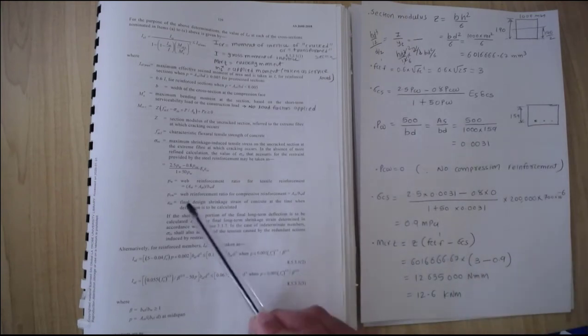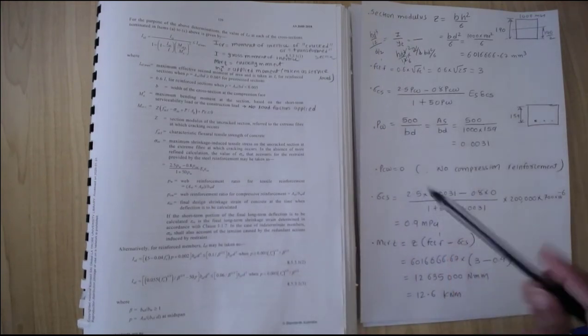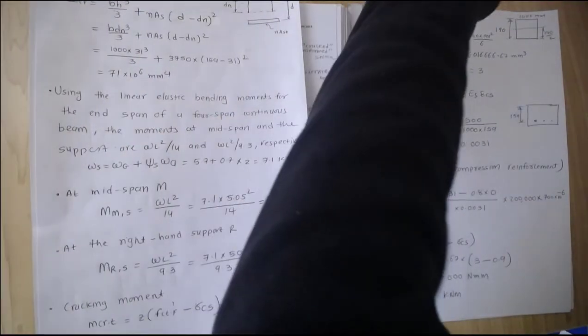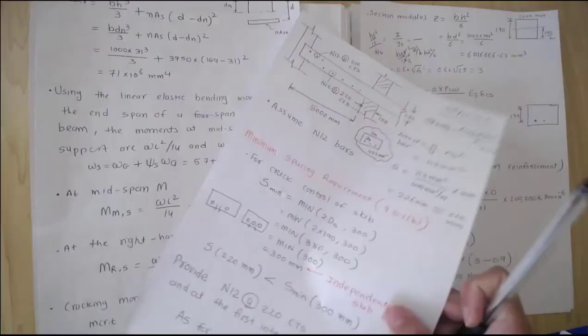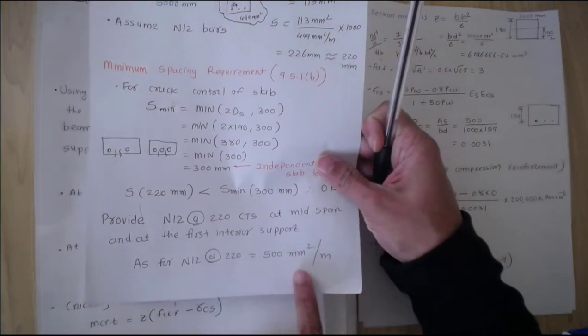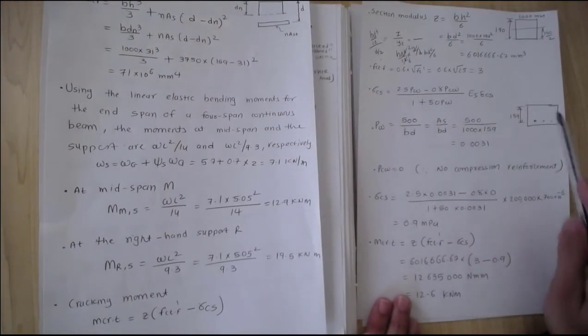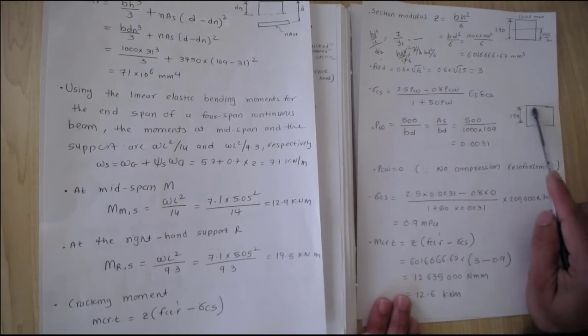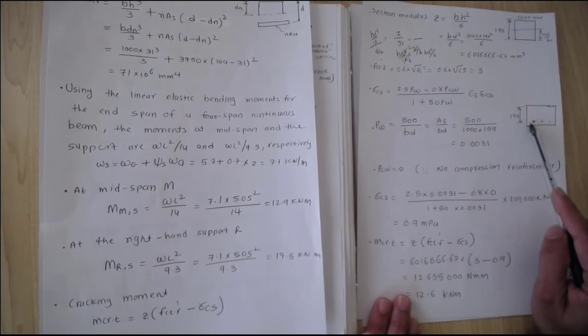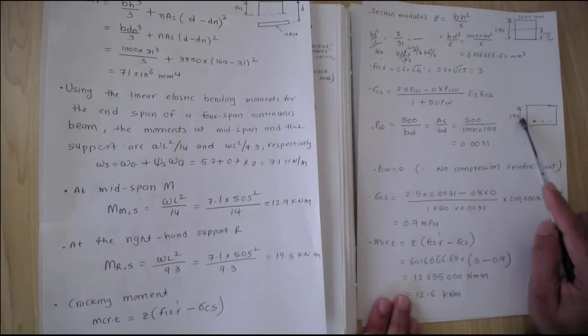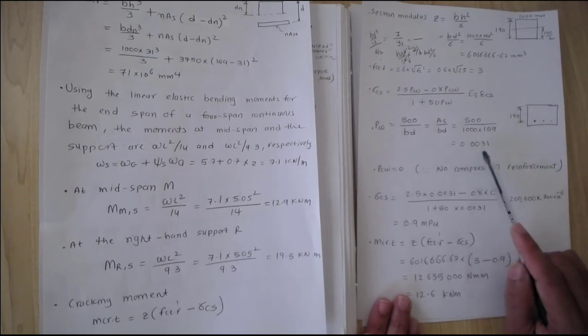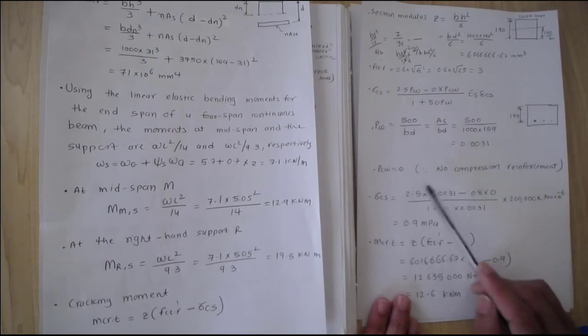So we take Apt as 0, so Ast over bd. In the previous video we got the area of tensile reinforcement 500 millimeters squared, the width of the beam, and this effective depth from the tensile reinforcement, 159, which gives me 0.0031.